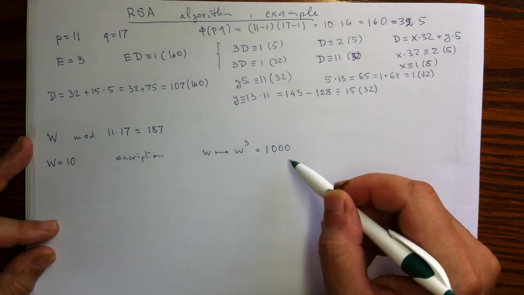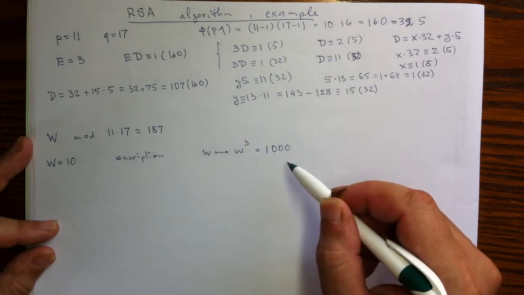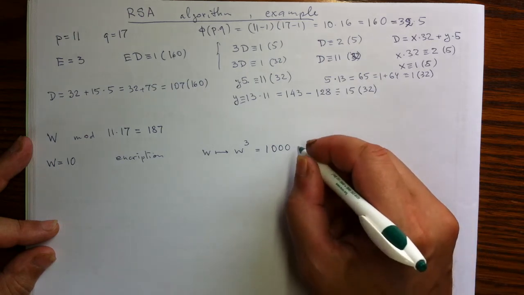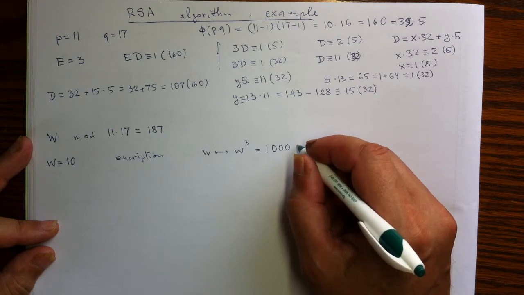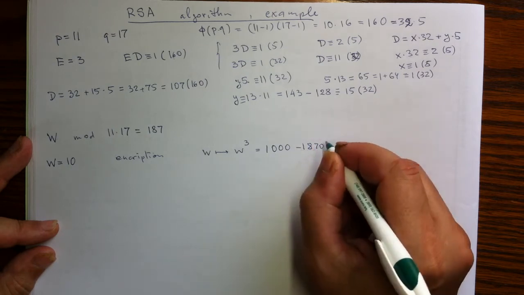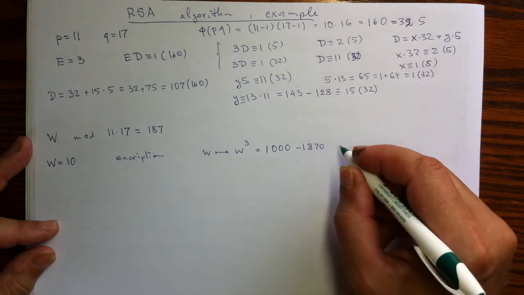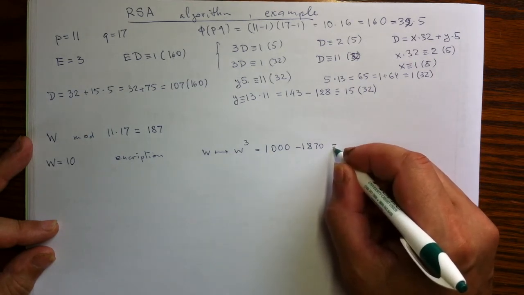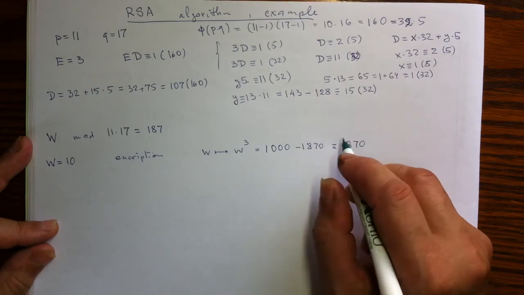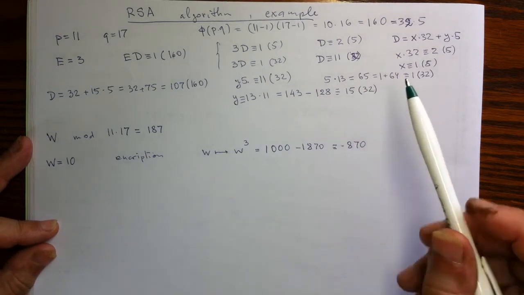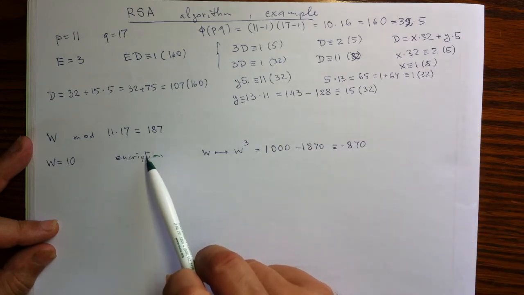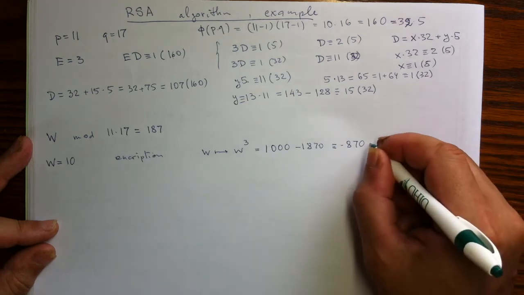So that has to be replaced by its remainder modulo 187. So what I can do, I can subtract 1870, it's a multiple of 187. That will flip me into the negative 870, and then I could just bring back to positive by looking at some multiple of 187, so maybe 5 copies.